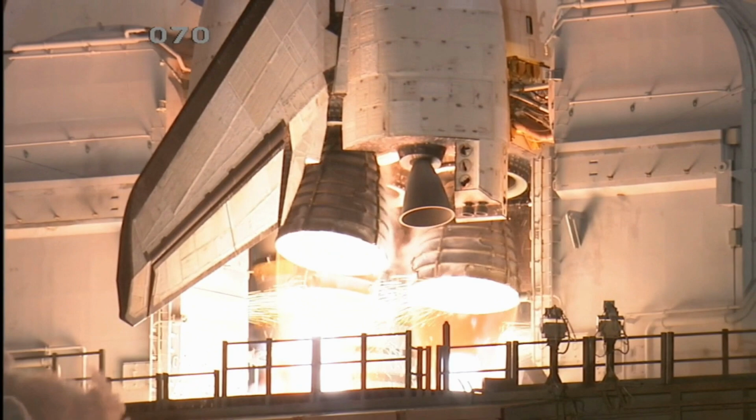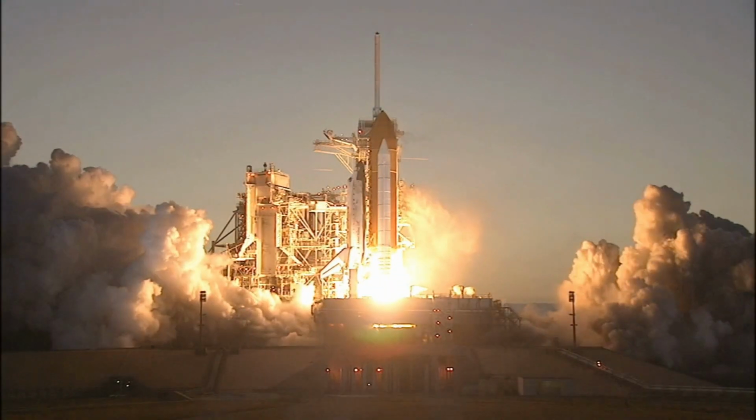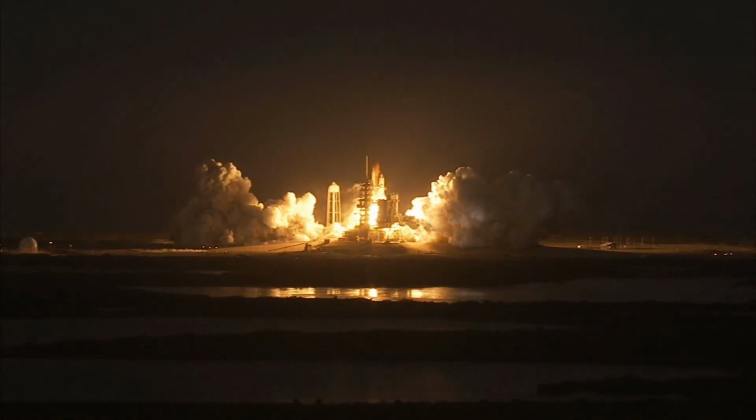4, 3, 2, 1, and booster ignition, liftoff of Space Shuttle Discovery.